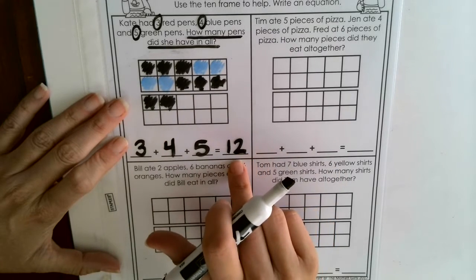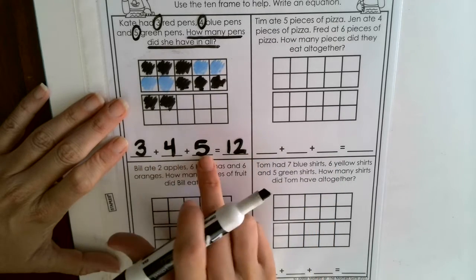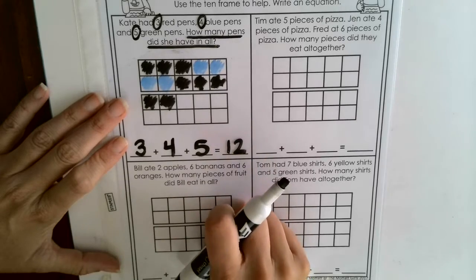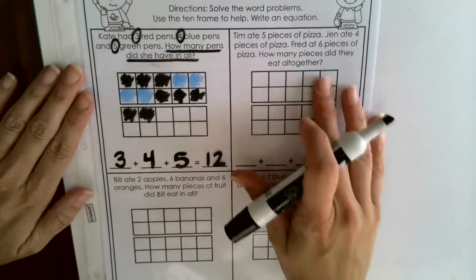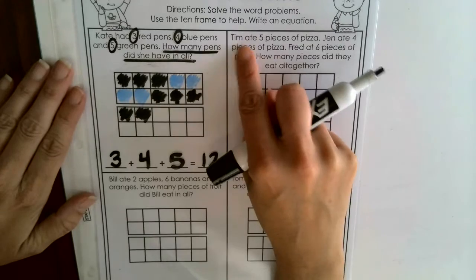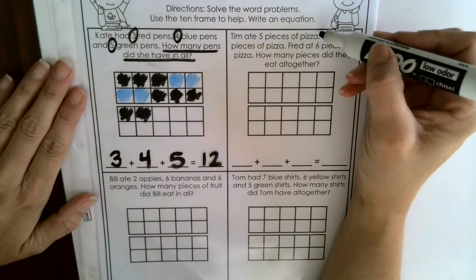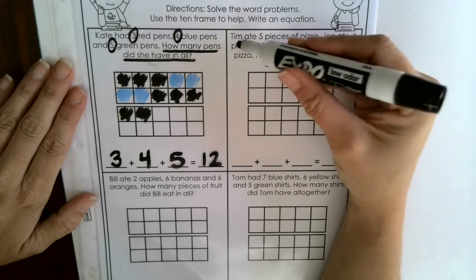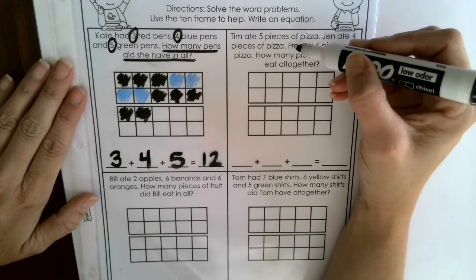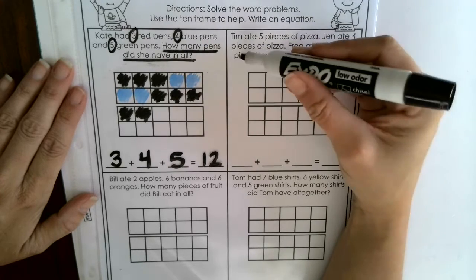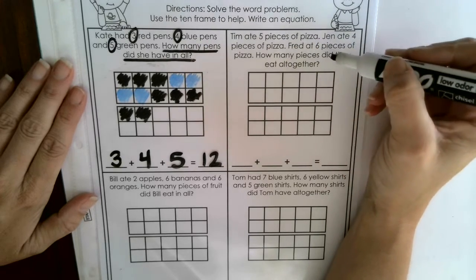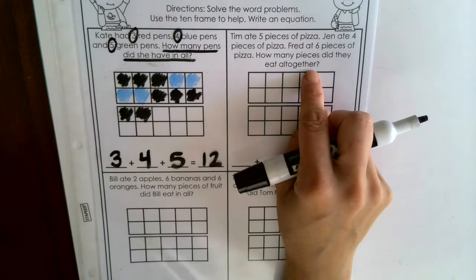And that's how you could figure out the sum of 3 plus 4 plus 5 would equal 12. All right, moving right along, we're going to go over here to the next one. Tim ate 5 pieces of pizza. Jen ate 4 pieces of pizza. Fred ate 6 pieces of pizza. How many pieces did they eat all together?